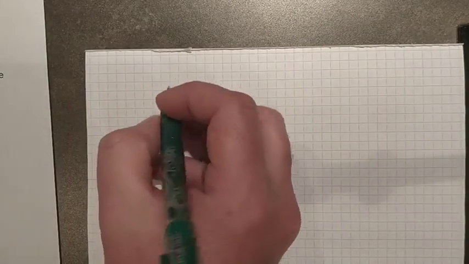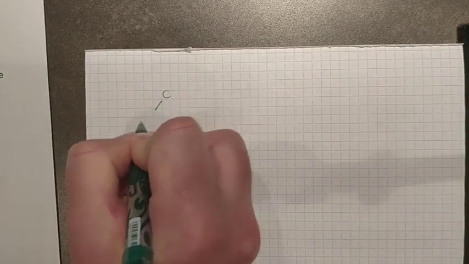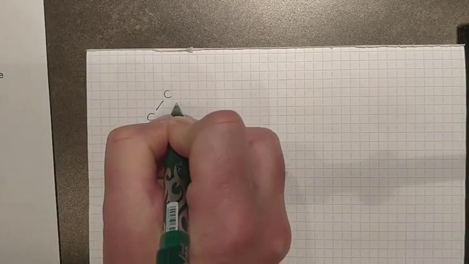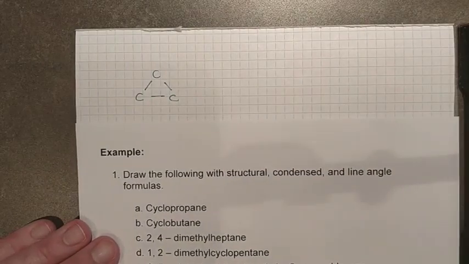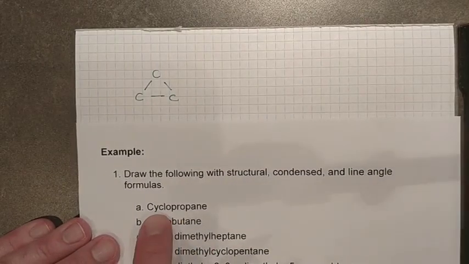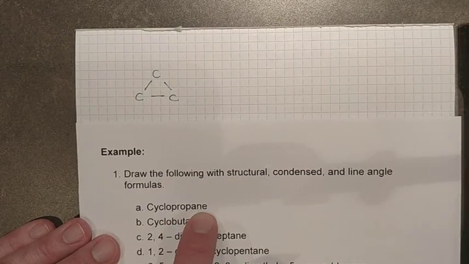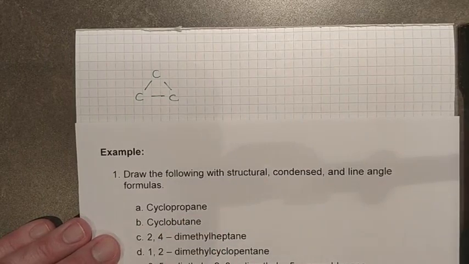So if I have cyclopropane, I need a closed loop of 3 carbons. In the name cyclopropane, cyclo is closed, prop is 3 carbons, and they're all single bonded. This is still saturated, which means I still need a maximum number of bonds, a maximum number of hydrogens here.